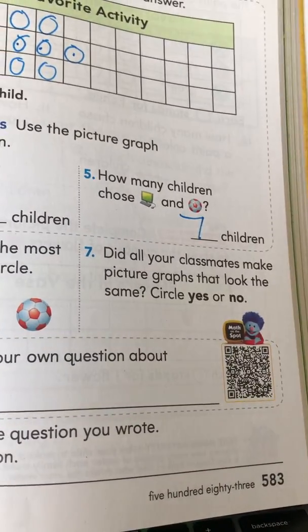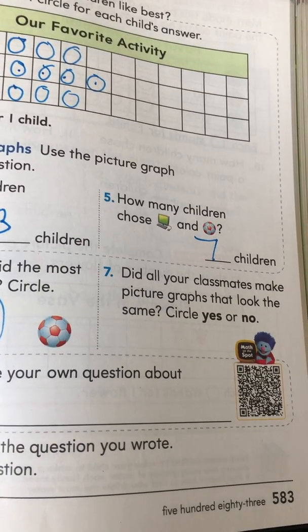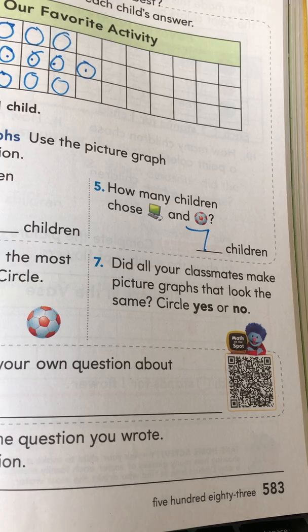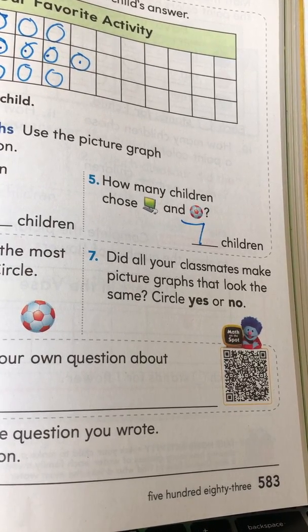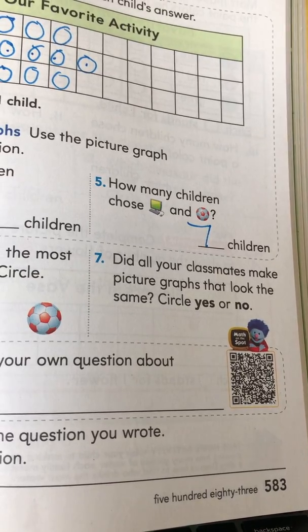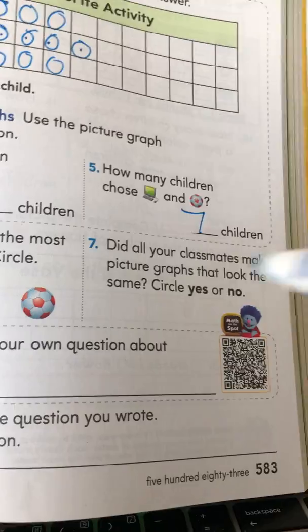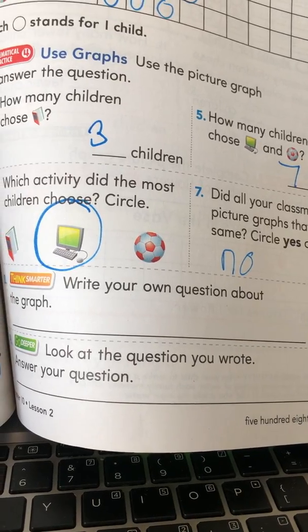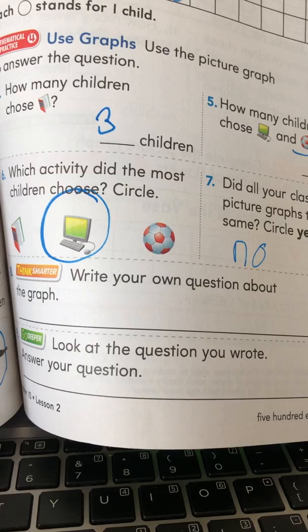Number 7, did all your classmates make pictures that look the same? So let's think about that. If everybody in our class went around and asked 10 different people what activity they liked the best, would everybody's graph look the same? And that would be no, because we have 17 kids in our class, so some people may not be asked by the same people. So our answer is no.